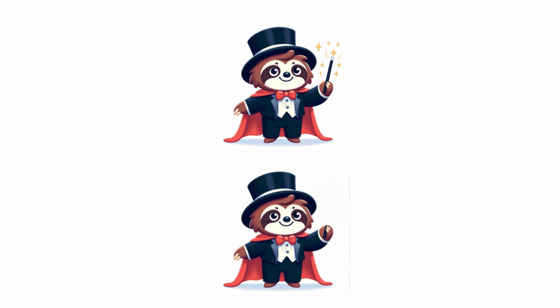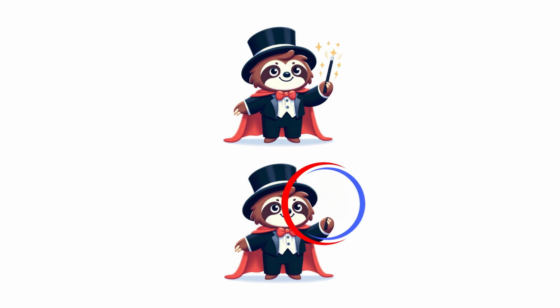Okay, help me here. I don't know what's disappeared. Can you see what's gone? Absolutely, it's magic. Sam made his magic wand disappear.